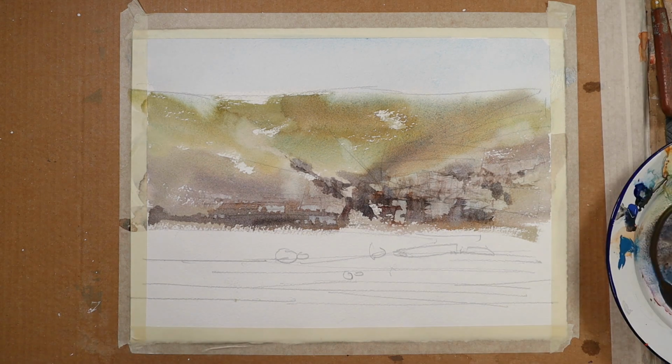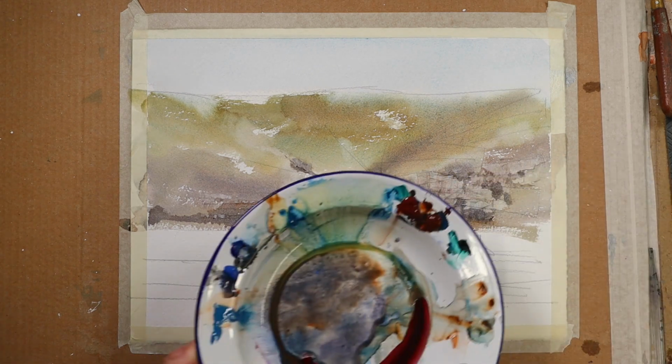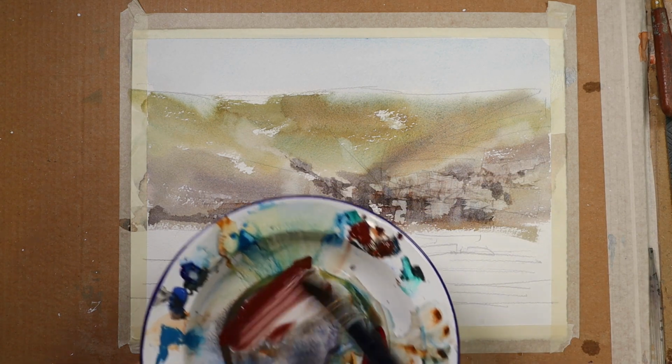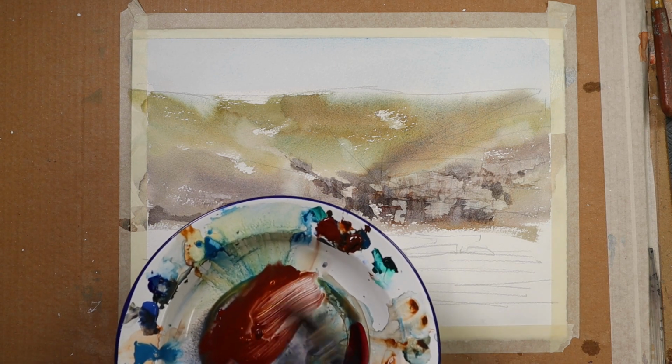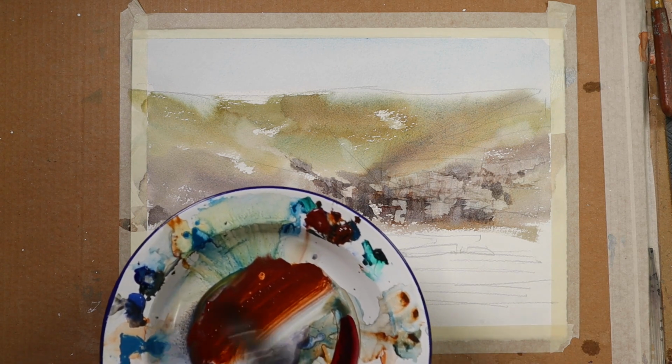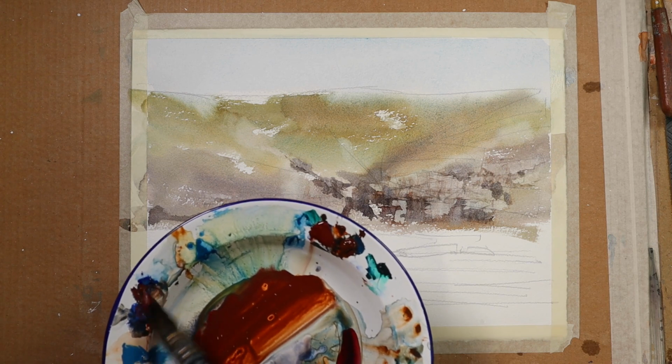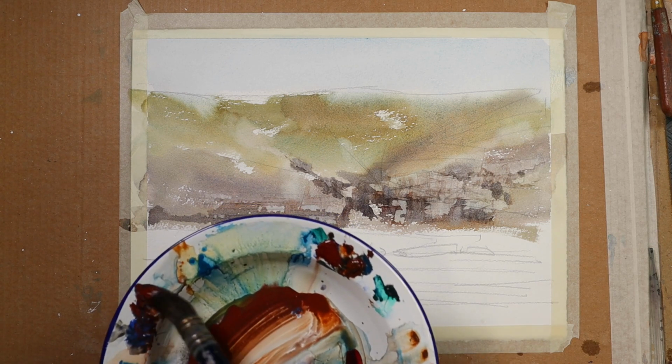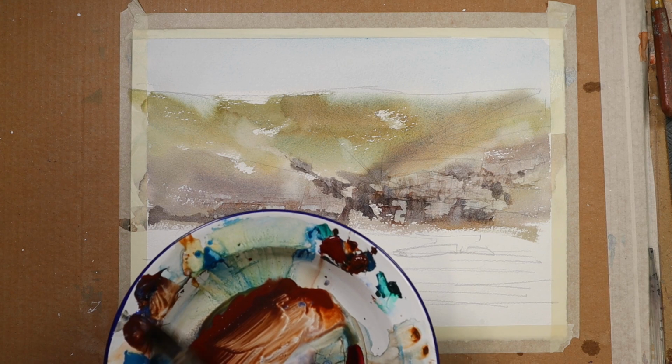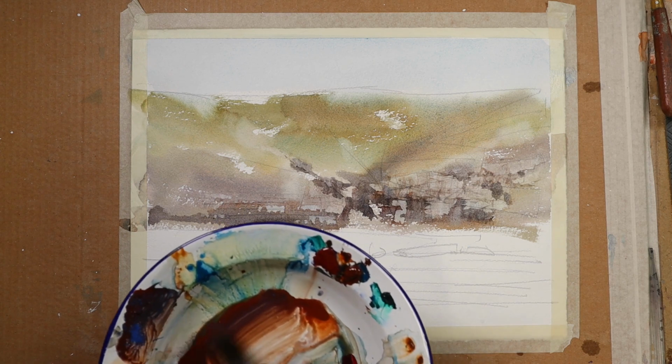So let's get into this foreground, and this time I'll be using a lot more paint, less water. So a bit of caput mortuum here and a little bit of burnt sienna. Just take two blues, the cobalt and the ultramarine, to darken that red up like this.